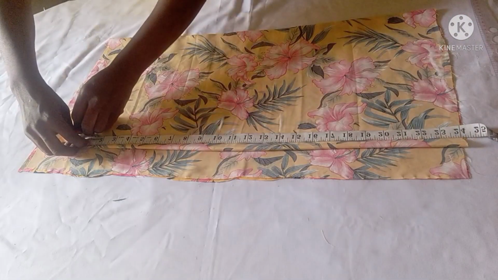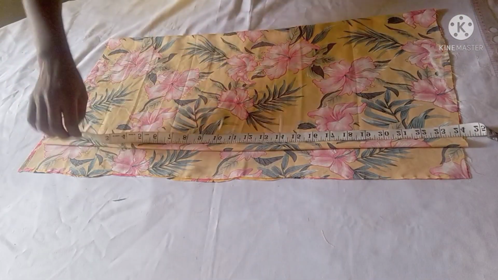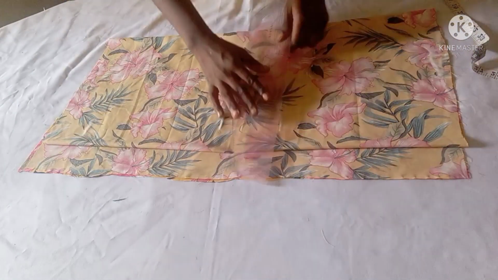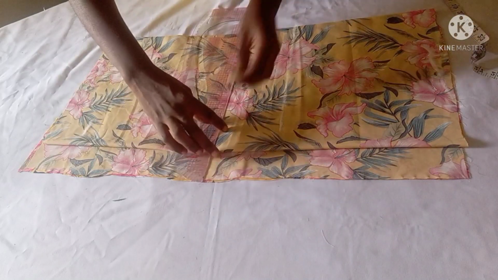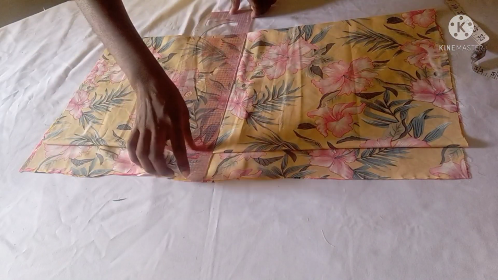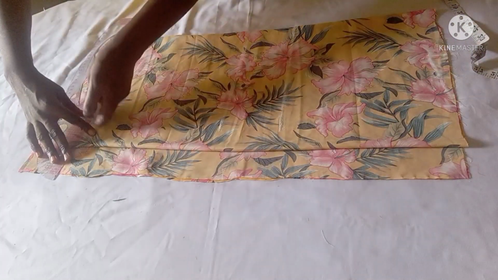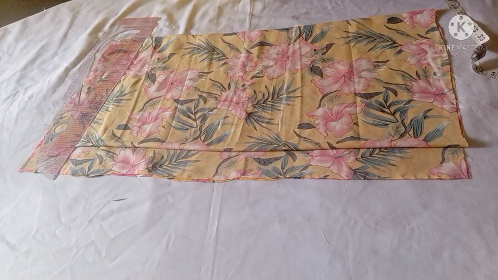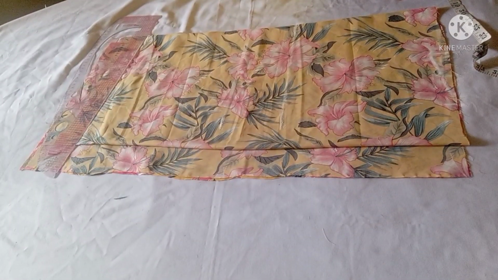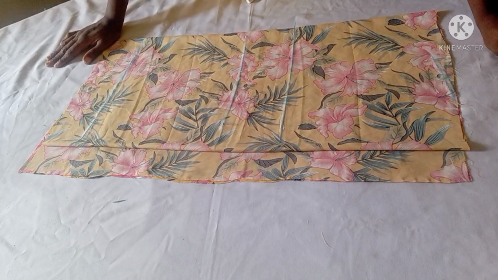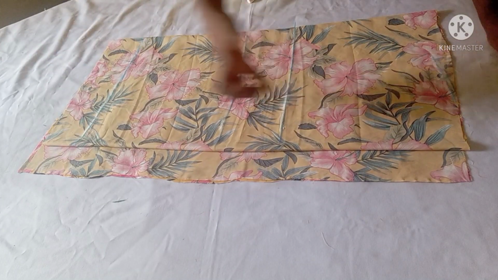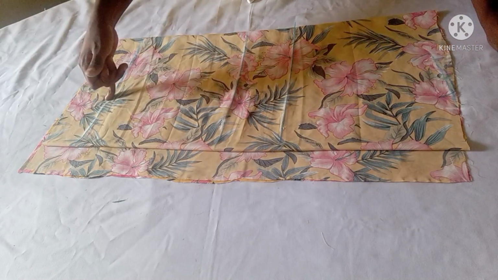So I'll just roll all my lines out. So I just mark out my line. So I'll input the measurements on the line. This is my breast point line, my waistline, and my hip line.